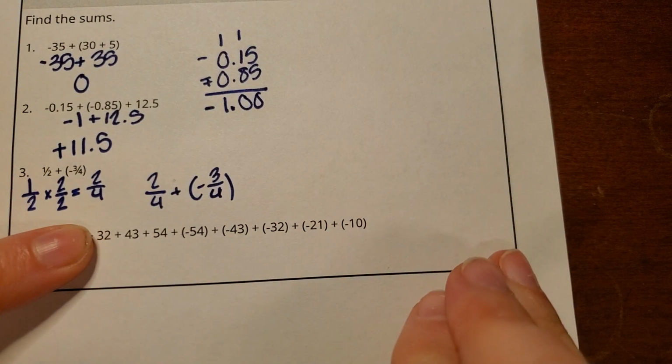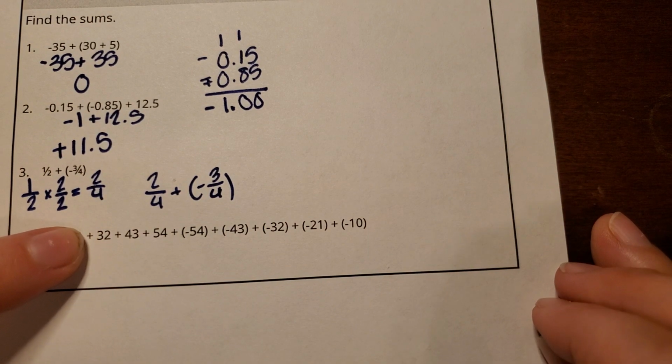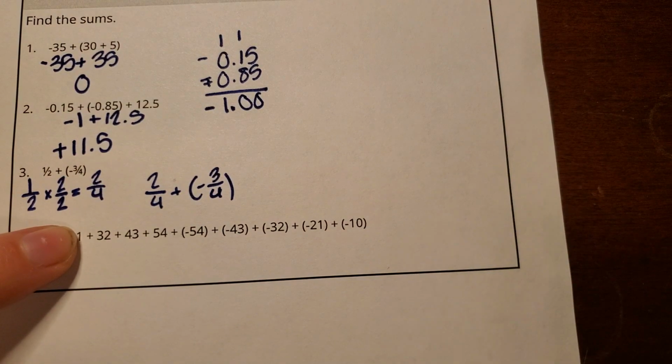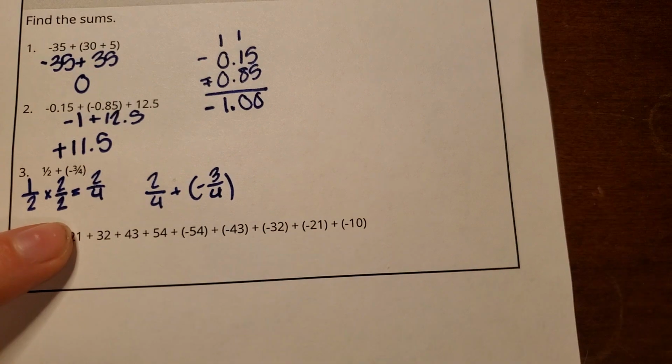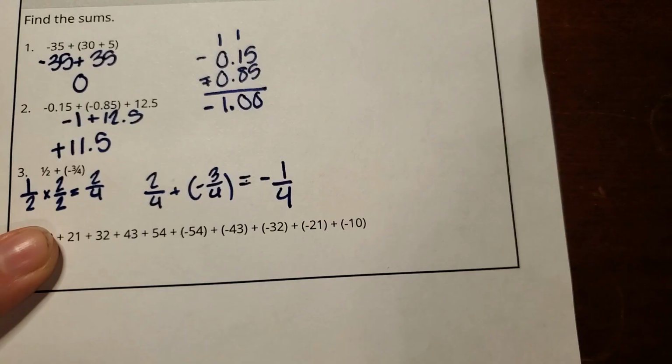Now we have 2/4 plus negative 3/4. Now this one's harder, because if I have 2/4 and I subtract 3/4, well, I don't have enough. I'm going to end up in the negatives. So I'm going to have 2/4, I'm going to take away 3/4. I'm going to need an extra 1/4 for that. I'm going to end up in the negatives, negative 1/4.